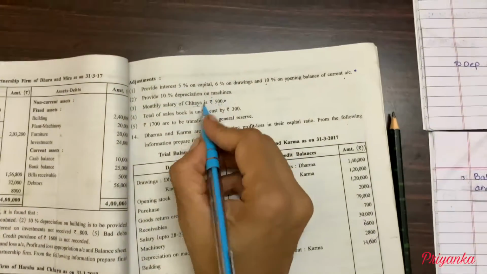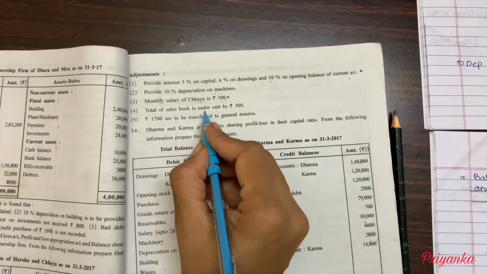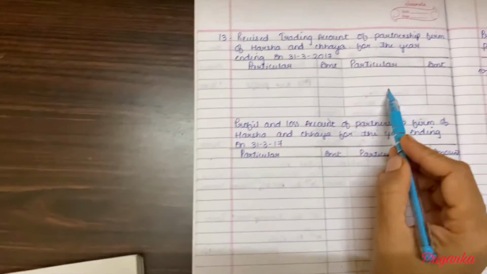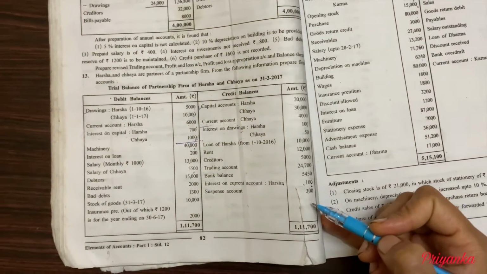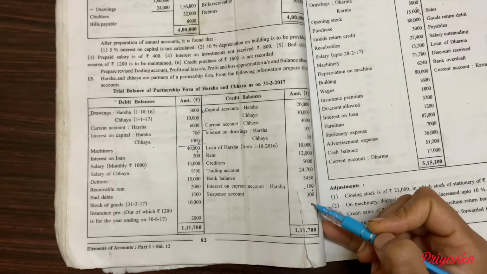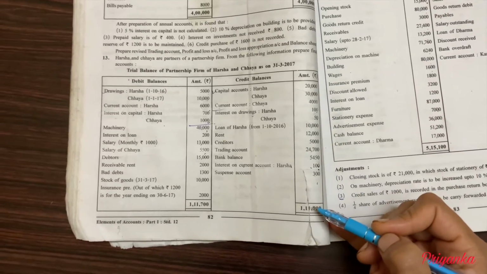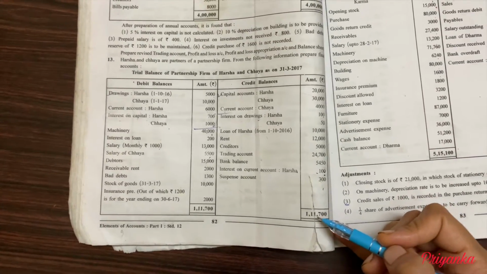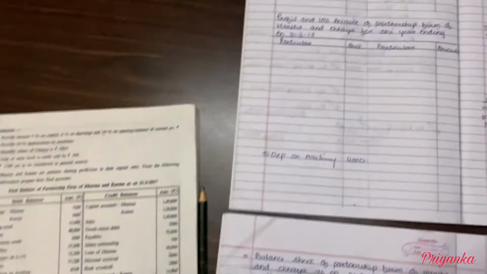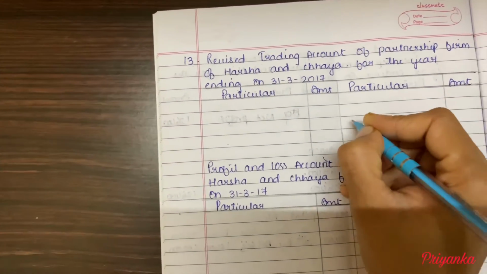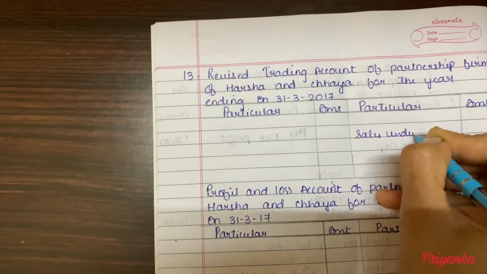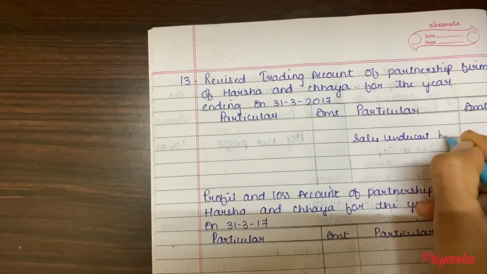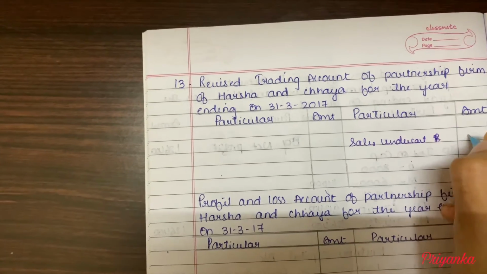Next, total of sales book is undercast by rupees 300, which is going to be shown on your trading account credit side. And as you can see in your trial balance, the difference of 300 has also come on the credit side of your trial balance, which nullifies the effect. So only one single entry will be passed for this adjustment, that is sales undercast by rupees 300.